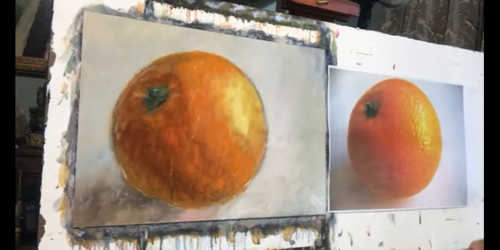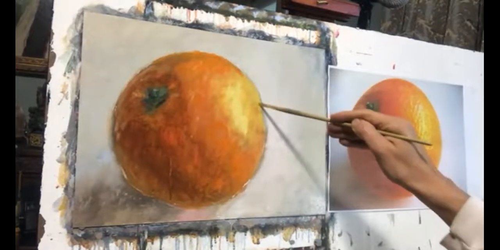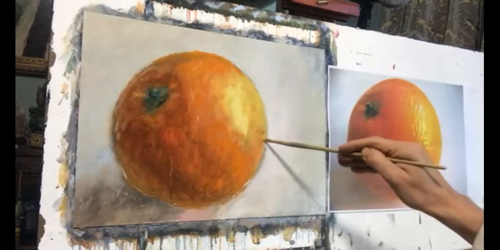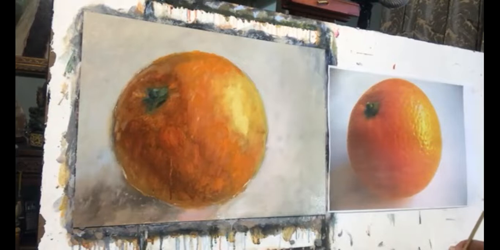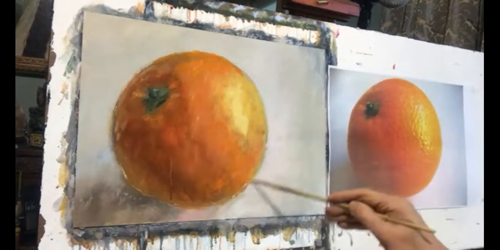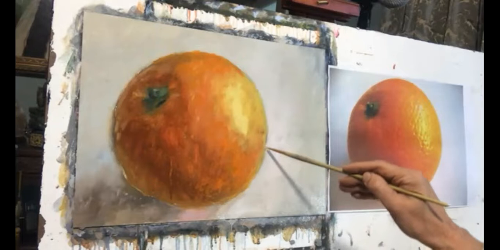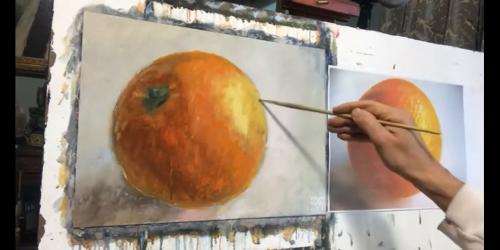Just Hansa yellow and yellow ochre. I'm going to create a softer, more diffused edge, maybe. Bringing some orange paint, actually. Oh yeah, huge, huge change already. Huge change removing that.